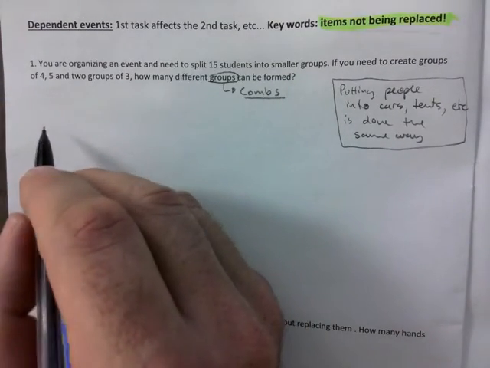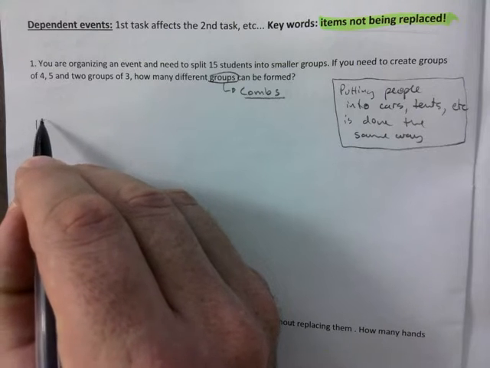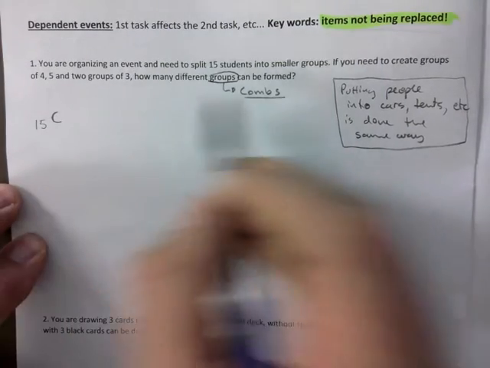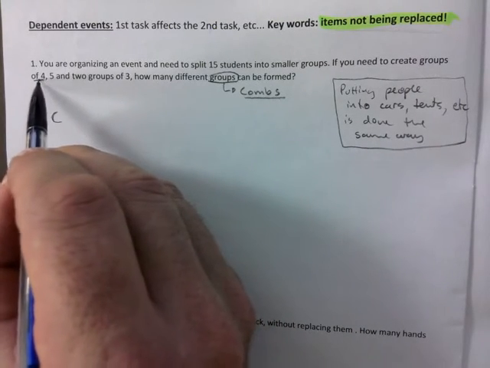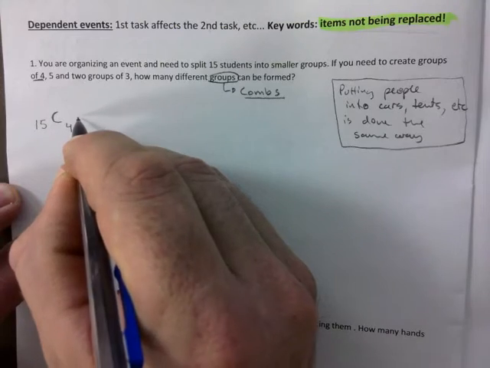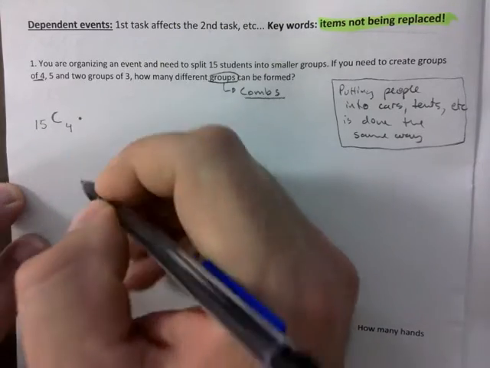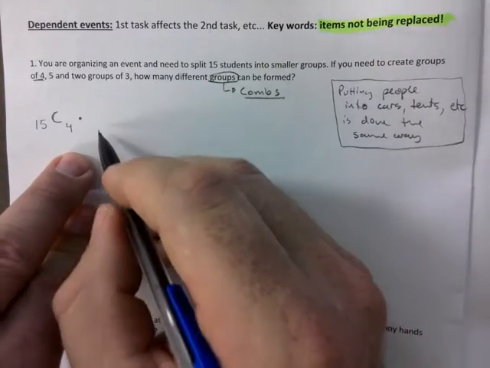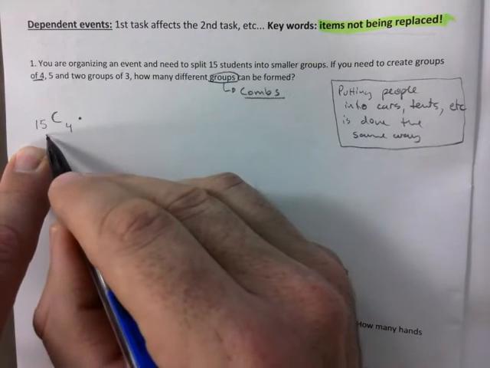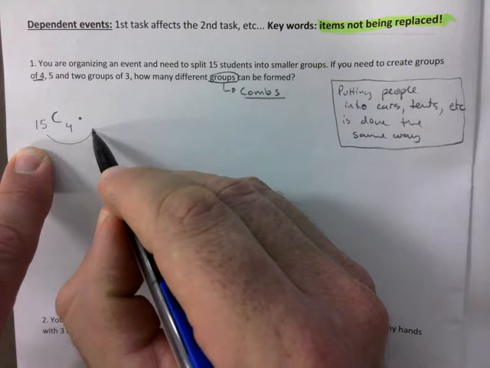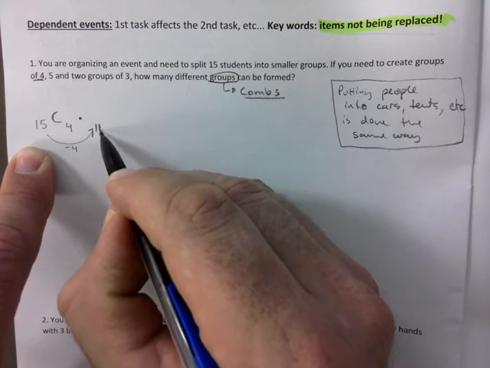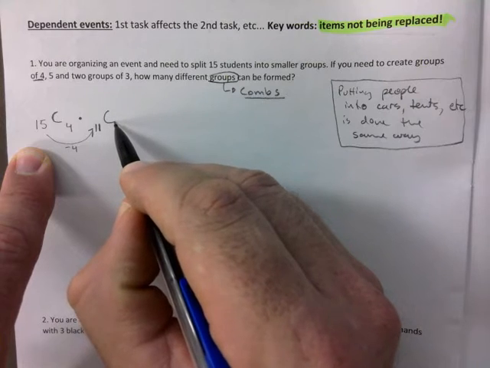So what you do is you choose out of the 15, you make your first group. So let's say the first group is a group of 4, correct? So choose your 4, and you still need to keep going. How many students are left if you chose 4? 11. So I'm going to go like this. Minus 4. So I'm down to 11. And I'm going to choose how many?